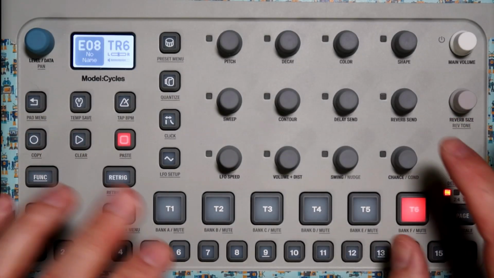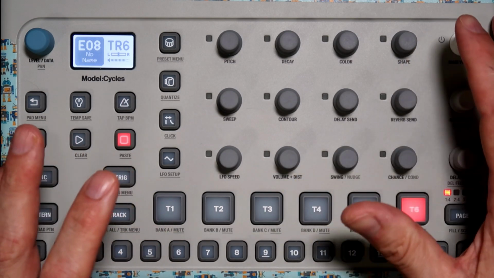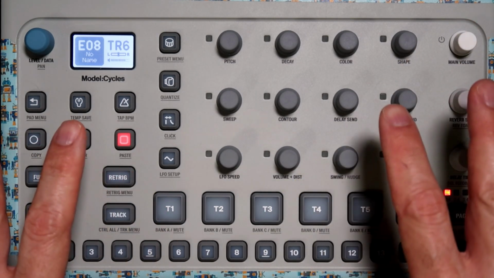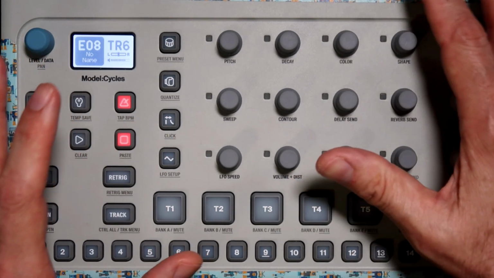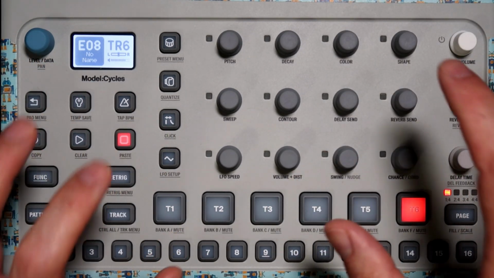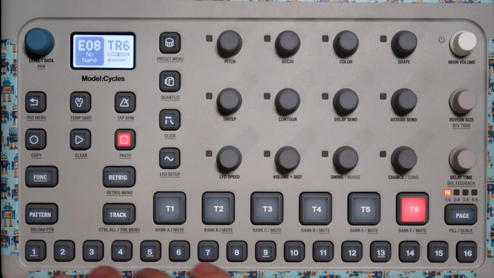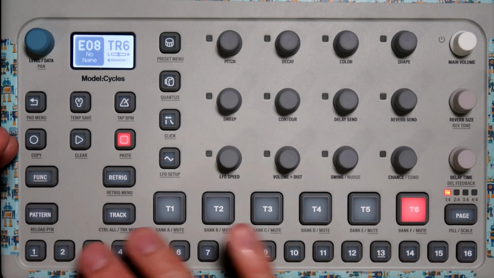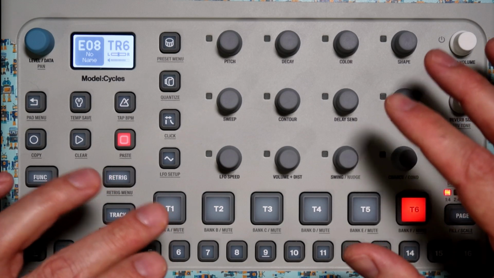Okay, so now we're starting to get a good handle on conditional locks, and for the last thing in this video, I just want to keep going with that and make some different things. And I really hope that everybody's getting a sense that you can put a lot of time and detail into sculpting a particular pattern, and even though it might only be 16 trigs long, there can be a lot of variety, a lot of flexibility to it.